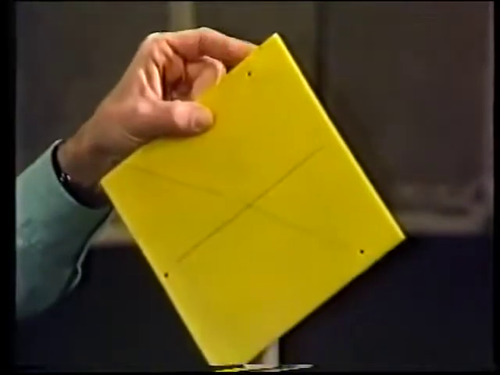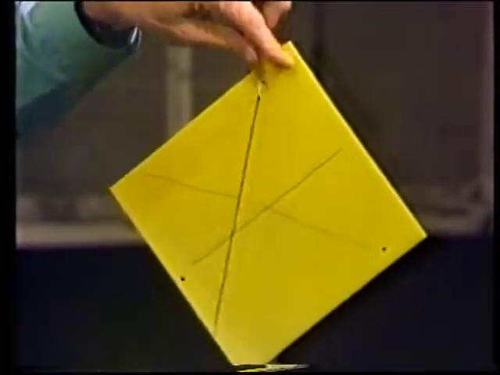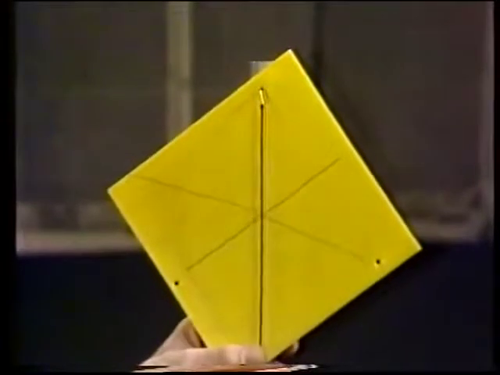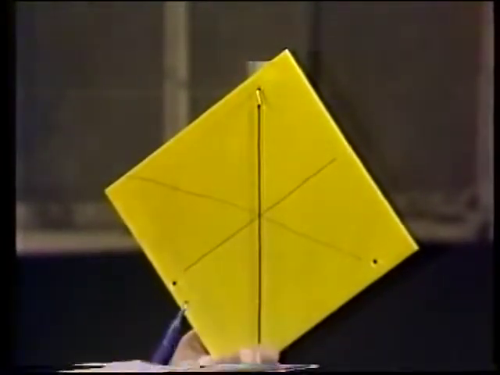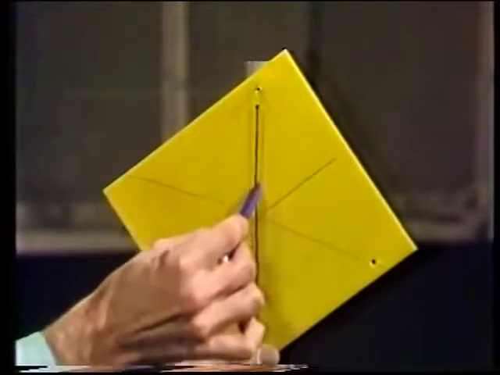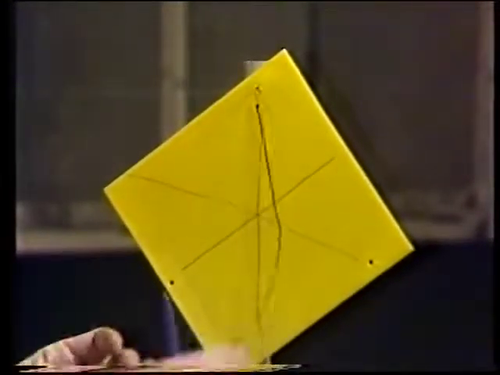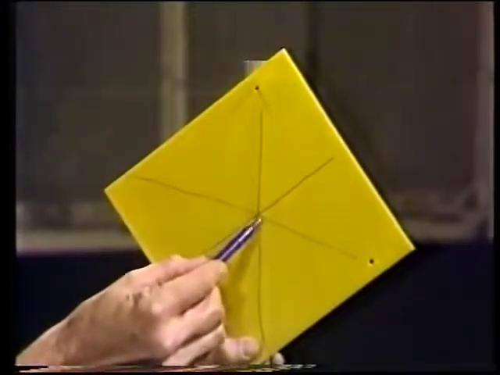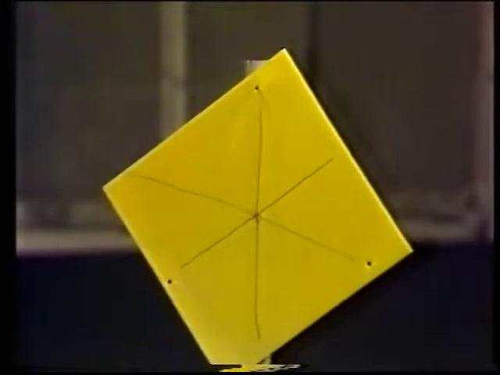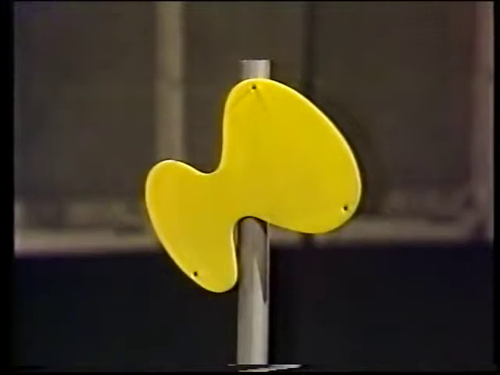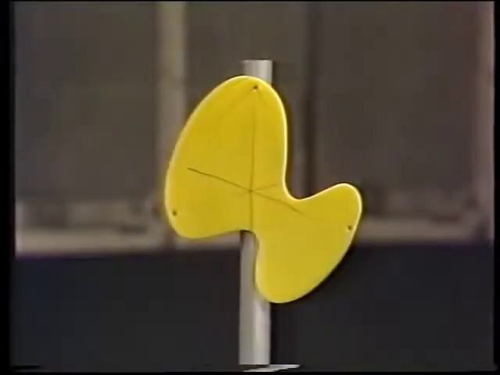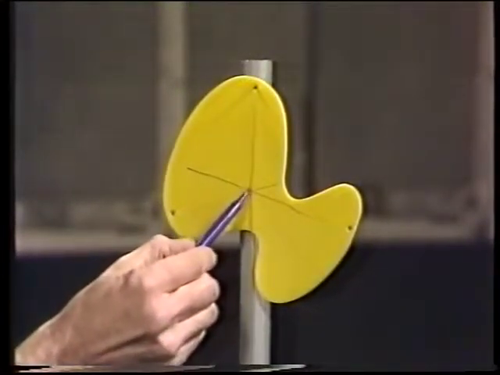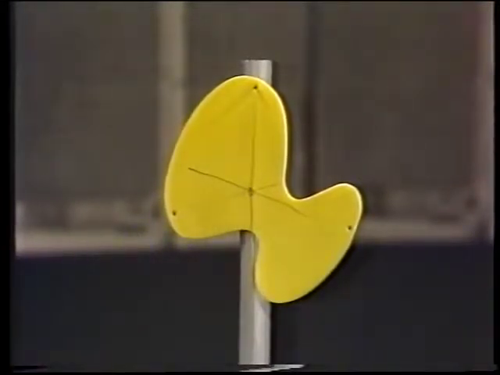Try with a third point of suspension. Again, mark in the vertical direction. And the center of mass will lie somewhere along that line. And I think you can see the point of intersection of all three lines must indicate the position of the center of mass. The same applies with an irregular shape. And as before, we have three lines intersecting at a point. The center of mass of this shape must lie there.